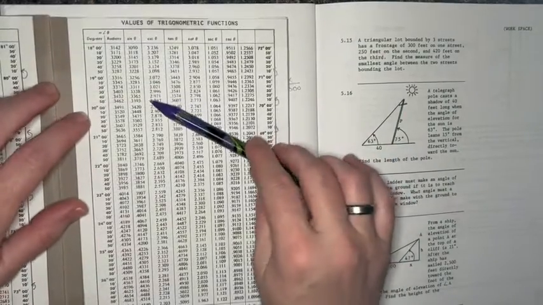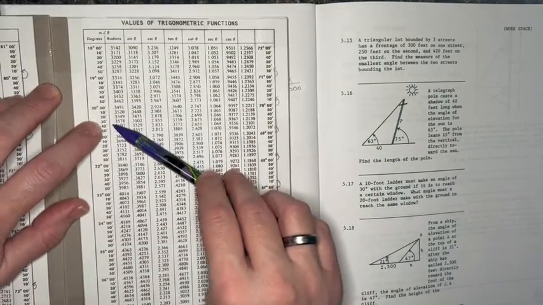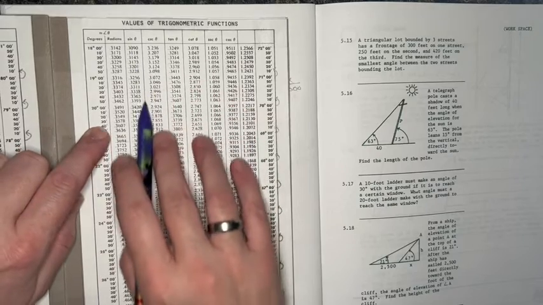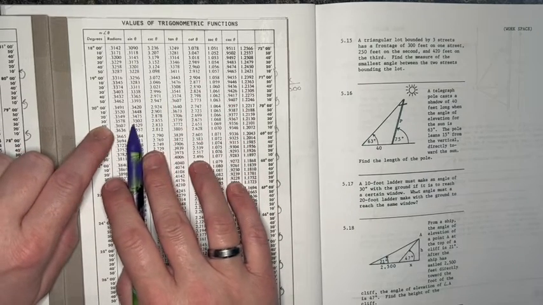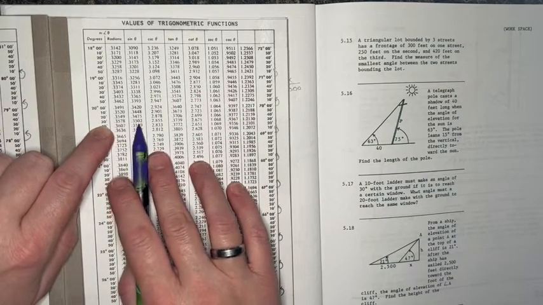I pull out my handy dandy thing. I'm on the left-hand side of the page, so I'm going from the top. 20 degrees, 30 minutes is 0.3502.